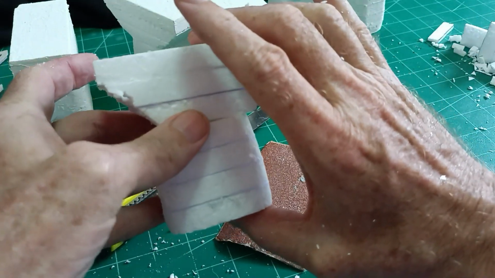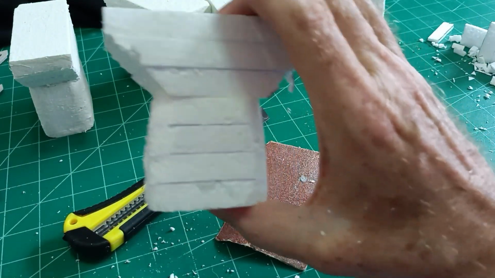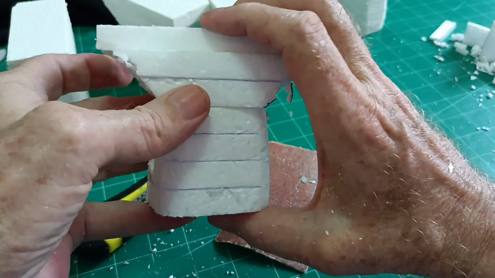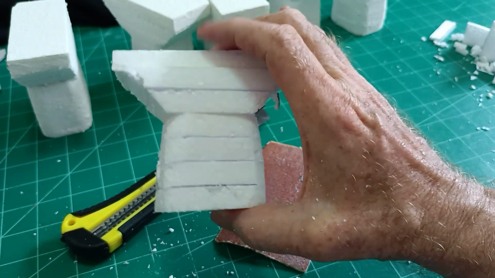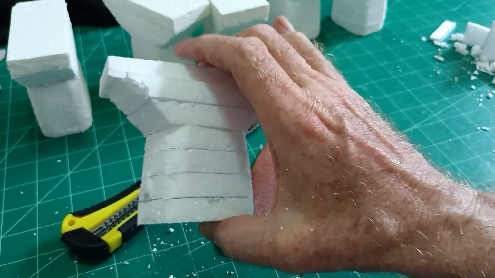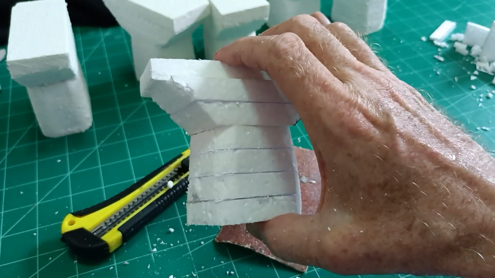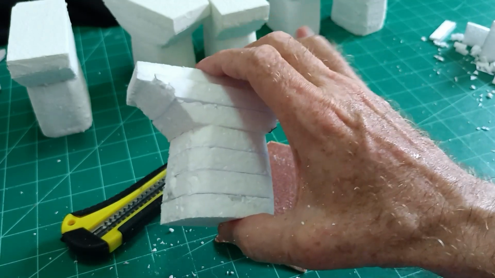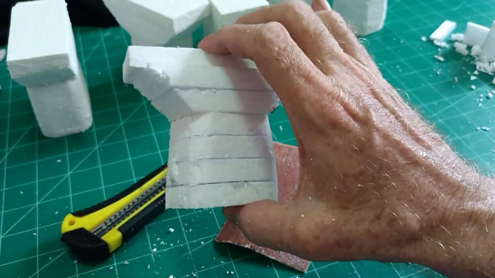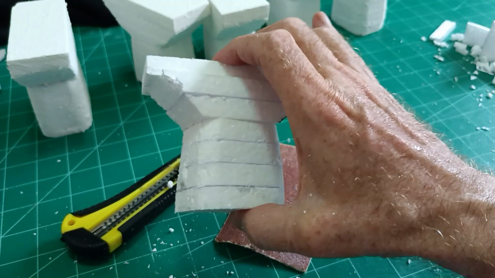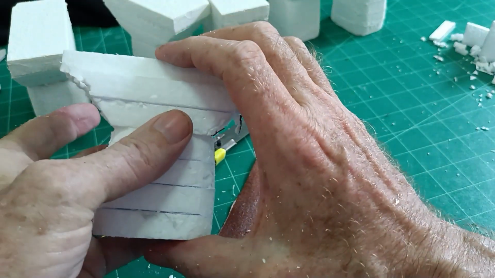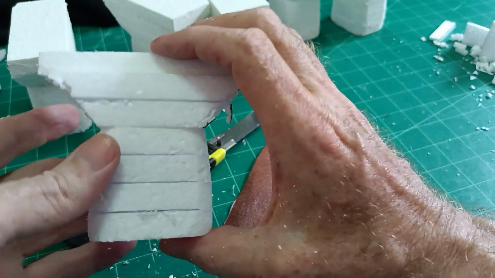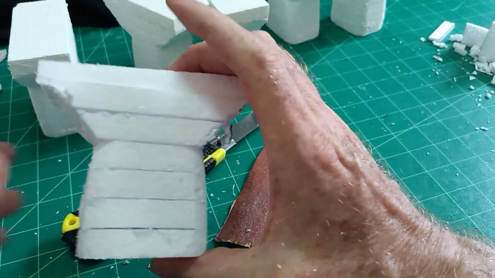If you look at photographs of the bridge, this is a reasonable representation of what the shape of the piers looks like. I'd show you a photograph, but I'm just scared of copyright laws. If I show you something and then somebody says, whoa, that's my photo, get it off. So I won't show any photos, but if you're interested, there are plenty on Google.